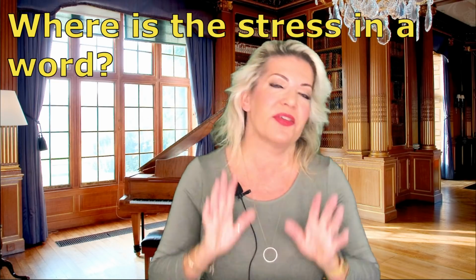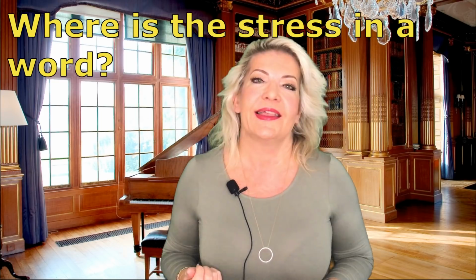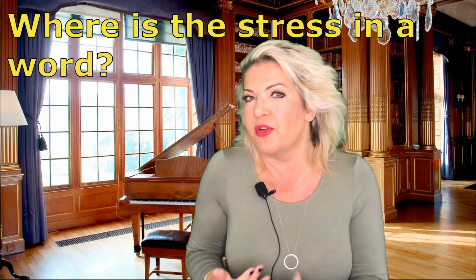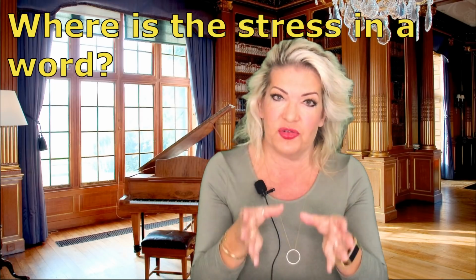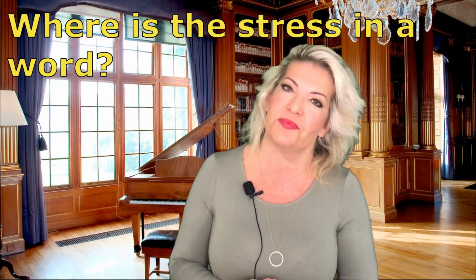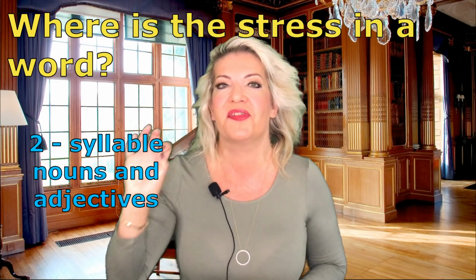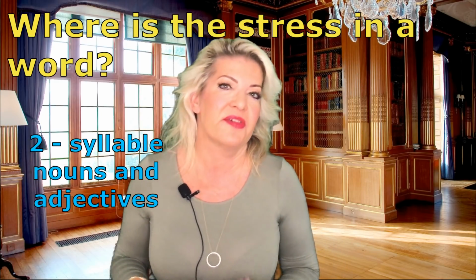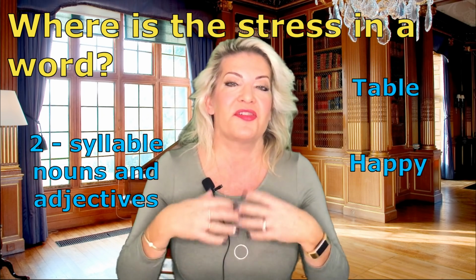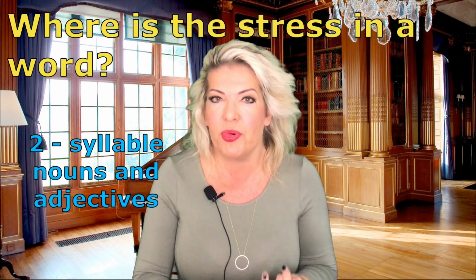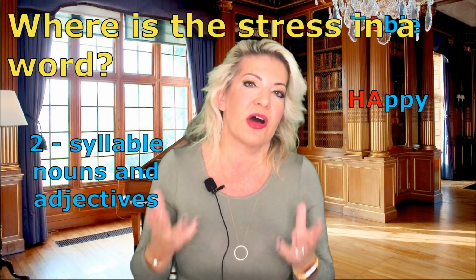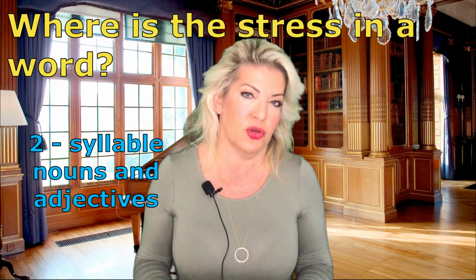How do we know where the stress is in a word? Now, there are some general rules which apply to British English, and I know it's obviously very risky to say that these are fixed rules. They're not, but they should help. There are exceptions, of course, though. Now, the first one is 2-syllable nouns and adjectives, such as apple, table, happy. Now, with these, the stress is on the first syllable, apple, table, happy. Now, obviously, this is a general rule, and there are exceptions, such as hotel or lagoon.